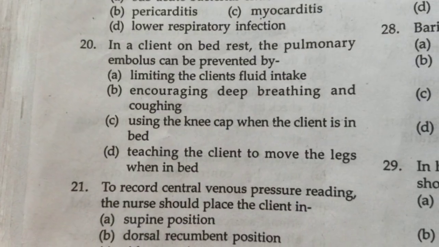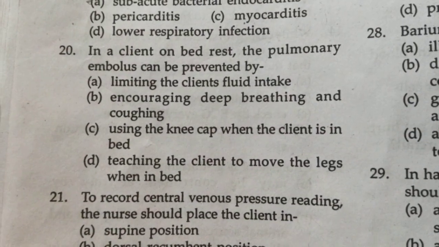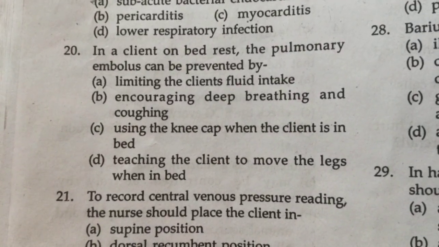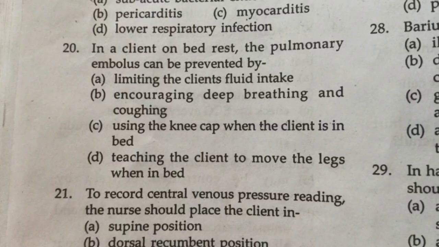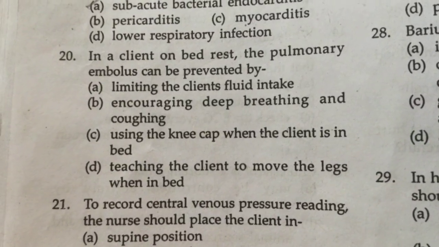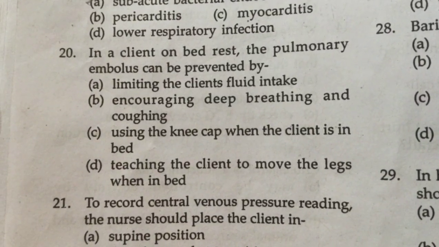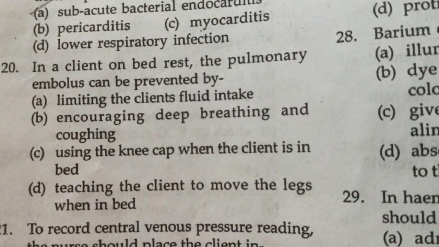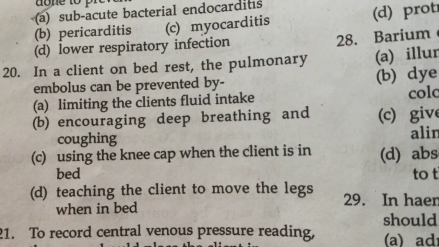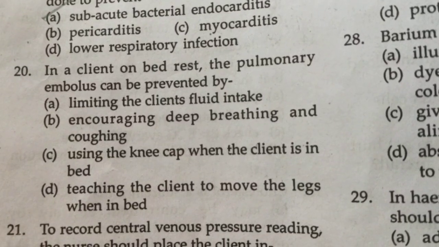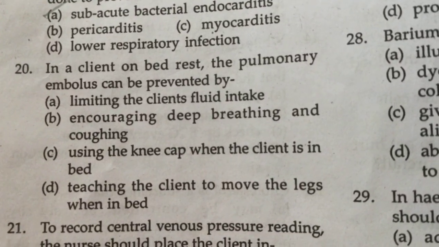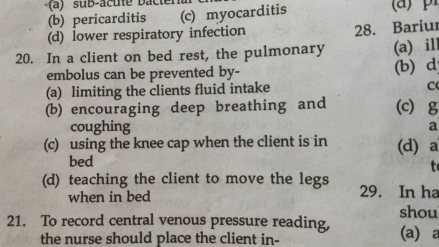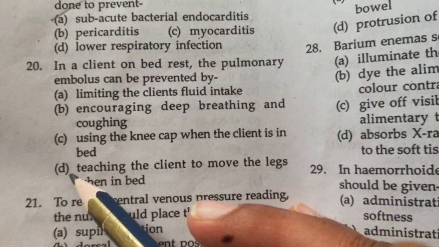Next, 20th question. In a client on bed rest, pulmonary embolus can be prevented by option A, limiting the client's fluid intake. Option B, encouraging deep breathing and coughing. Option C, using the kneecap when the client is in bed. Option D, teaching the client to move the legs when in bed. Option D is the right answer. For pulmonary embolism, teach the client to move the legs when in bed.